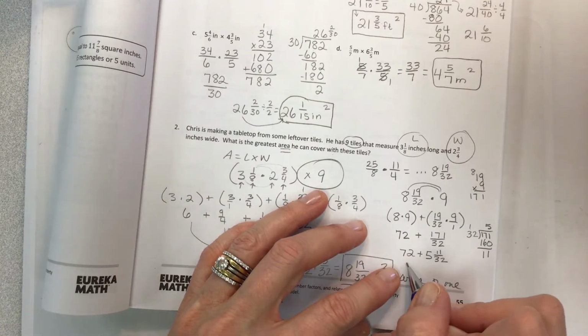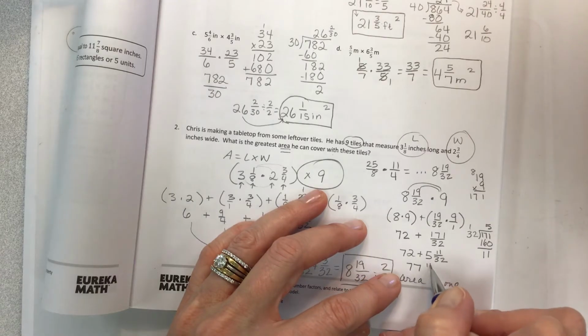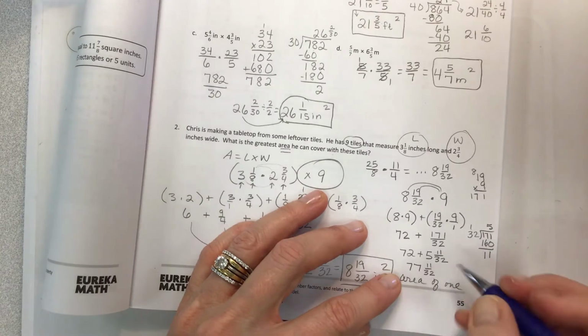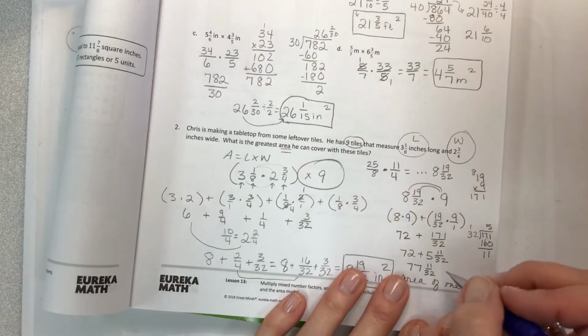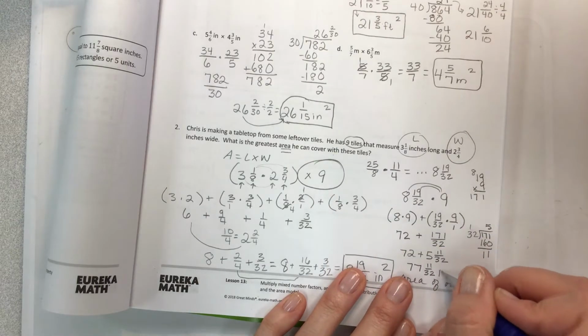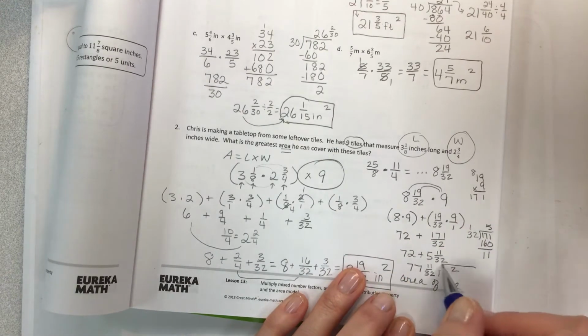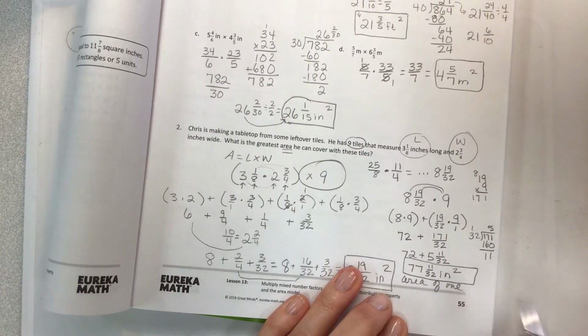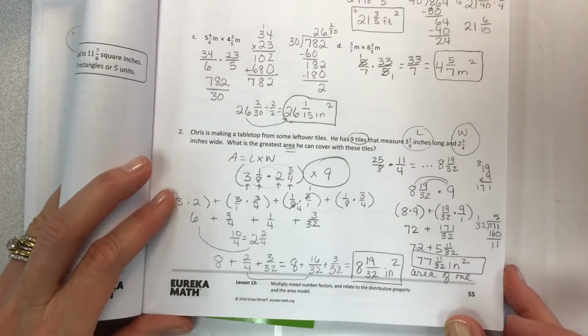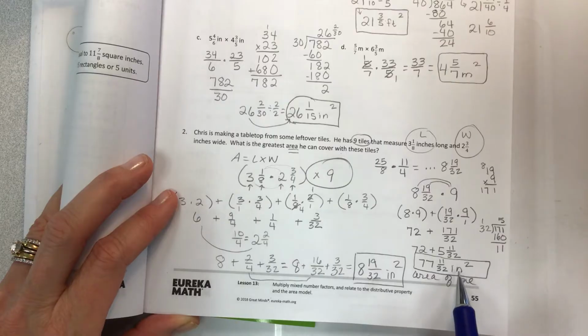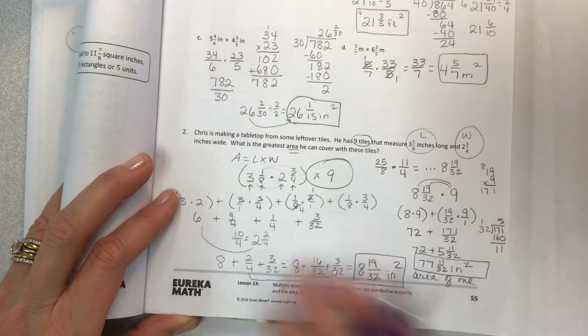Add your whole numbers, and you get 77 and 11/32. And that is for all 9 tiles inches squared. Okay, 77 and 11/32 inches squared for all 9 tiles.